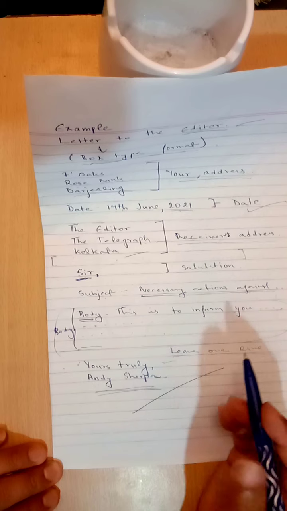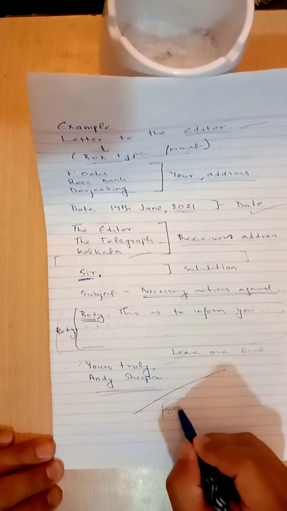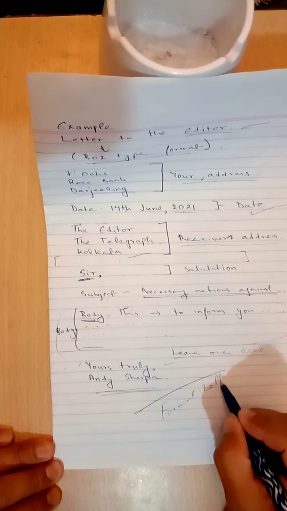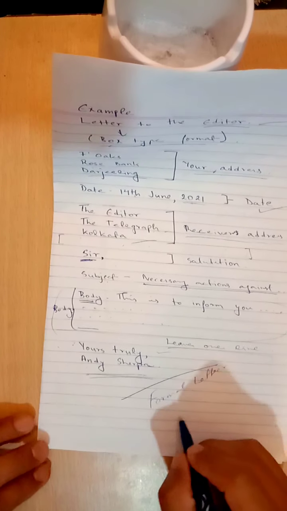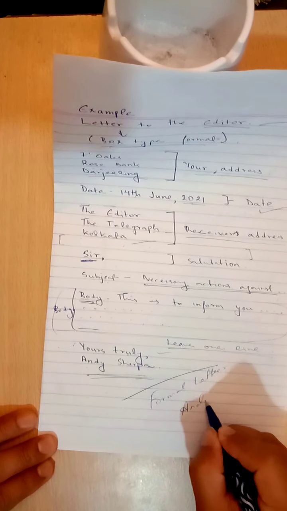If you have any doubts, you can search the internet and go to the official page of ICSE, and there you can find a proper format of the letters.